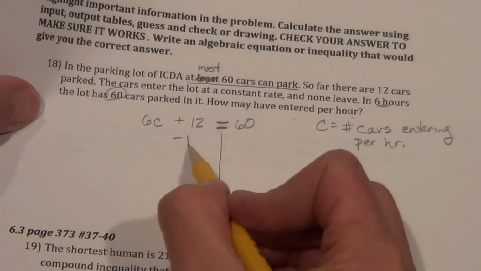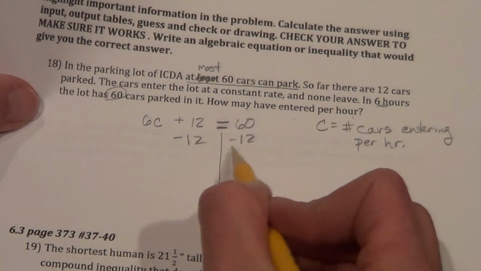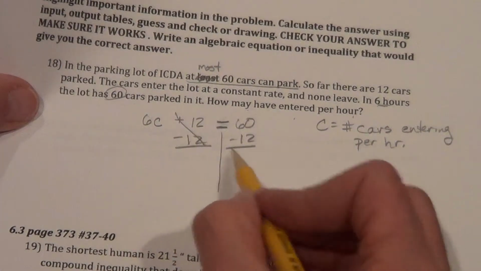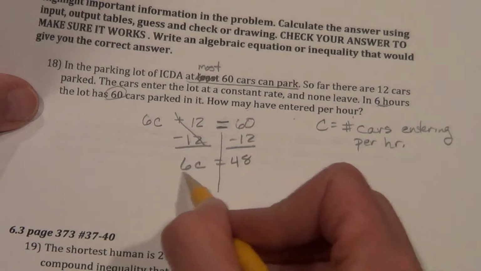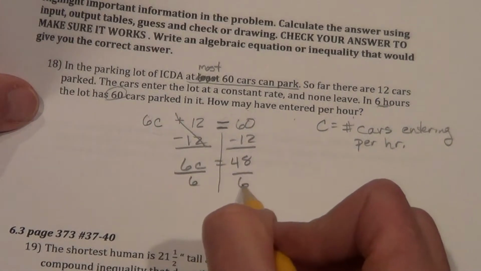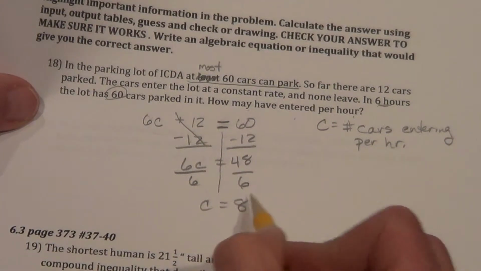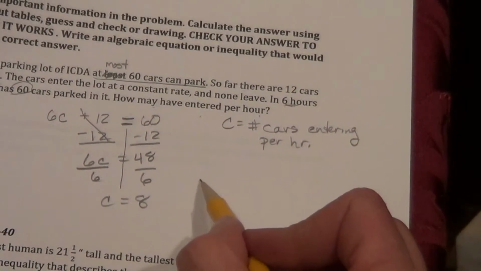Okay, so we subtract 12 from each side. That'll wipe out. We get 48 equals 6C. If we divide by 6, we get that C equals 8. Now let's see if that sounds about right.